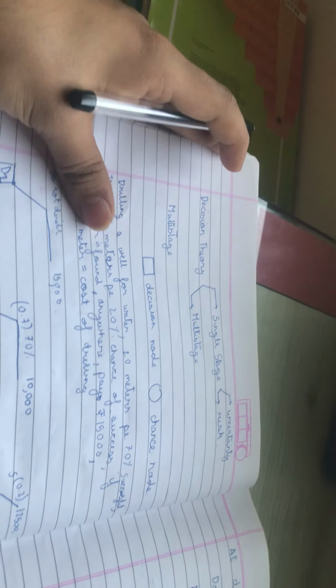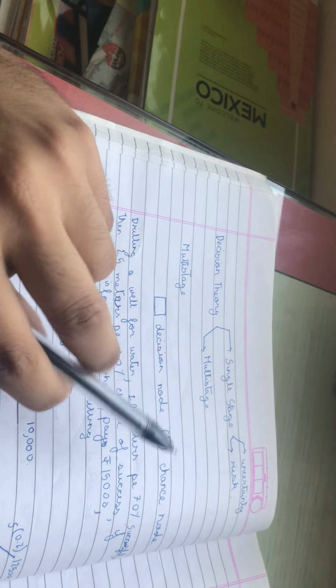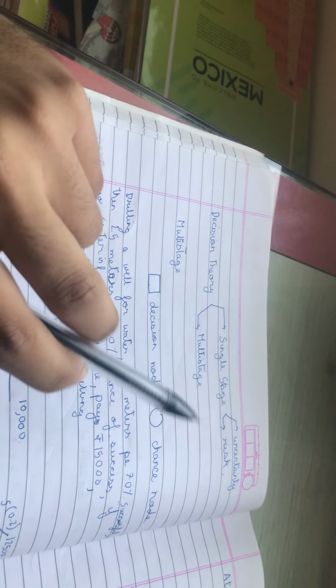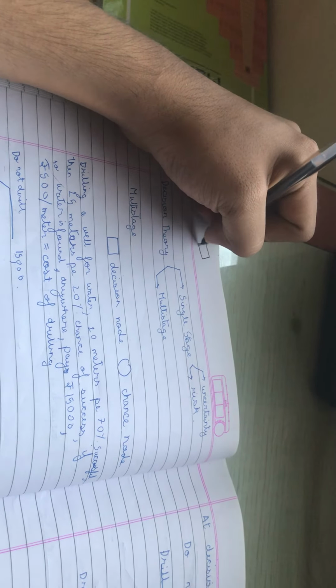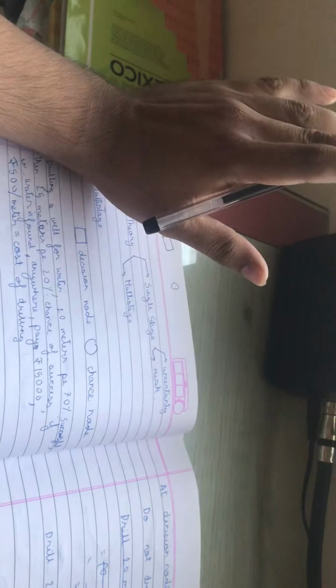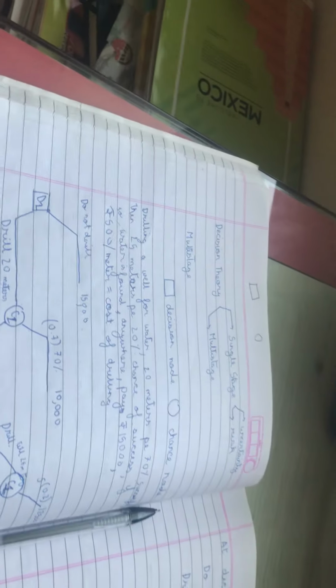Well, multi-stage decision making can be divided into two parts: decision nodes and chance nodes. This is a little confusing if you cannot understand it in the first go, but I'll try my best to explain it as precisely as possible.